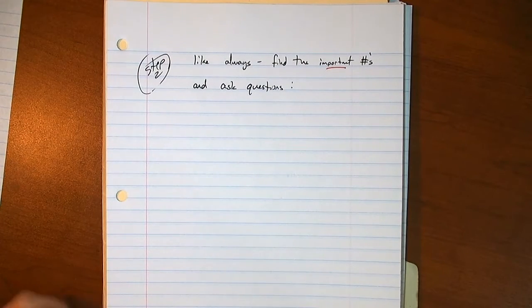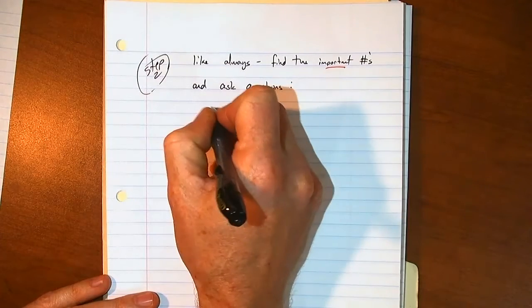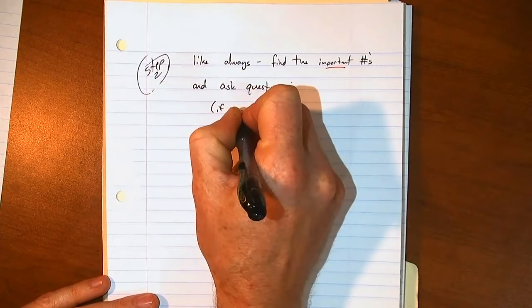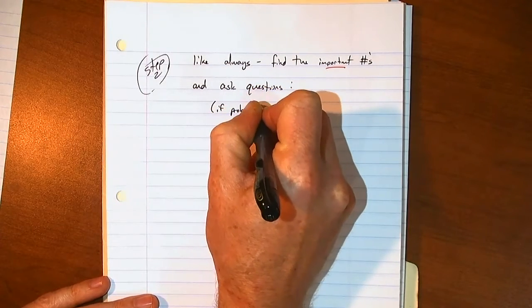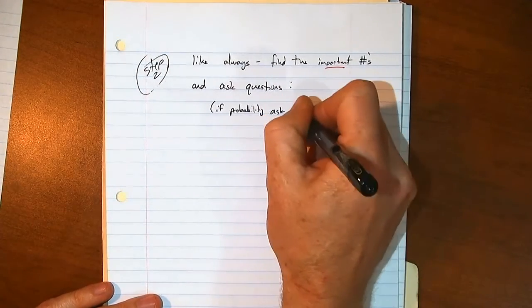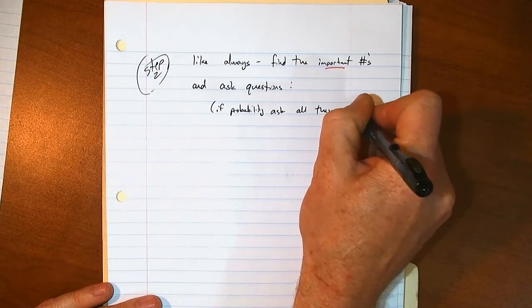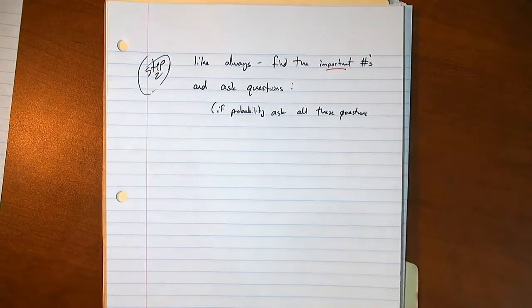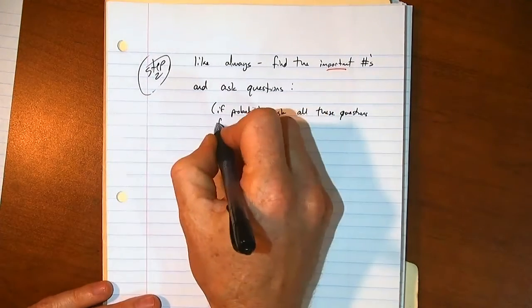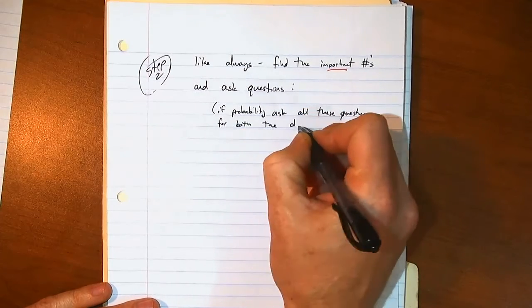So, going back to our plan for a second, if we're doing probability, we need to ask these questions for both the top and the bottom of our fraction. The top is the desirable outcomes.